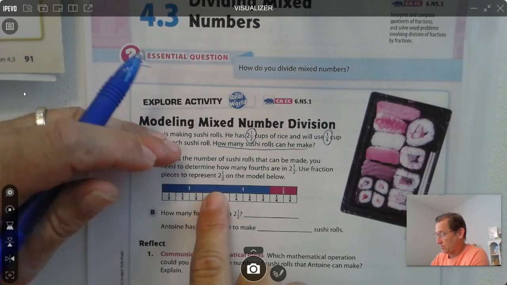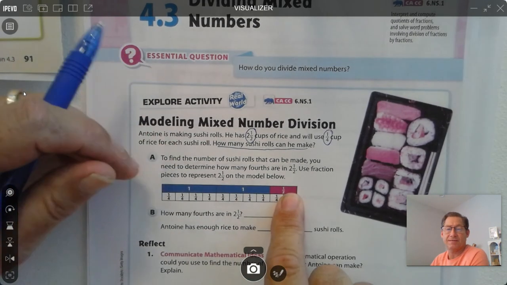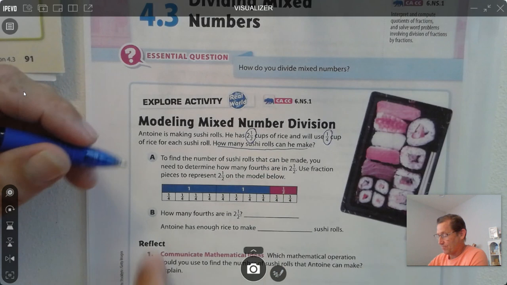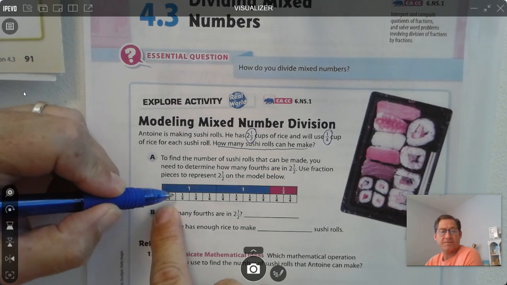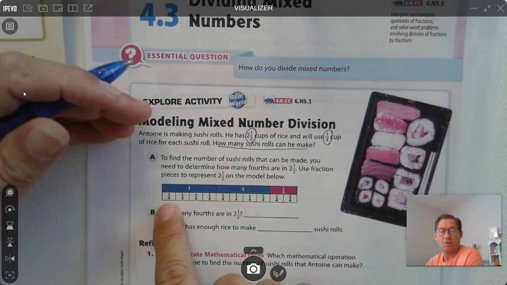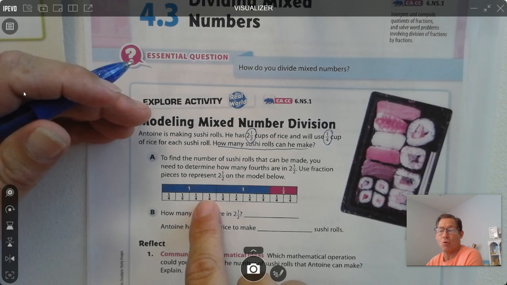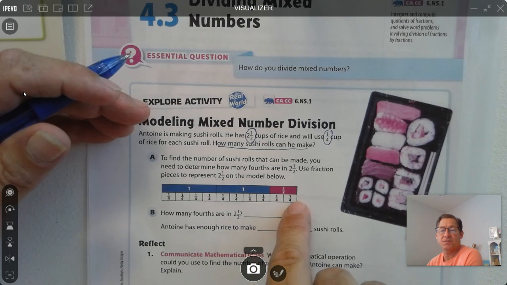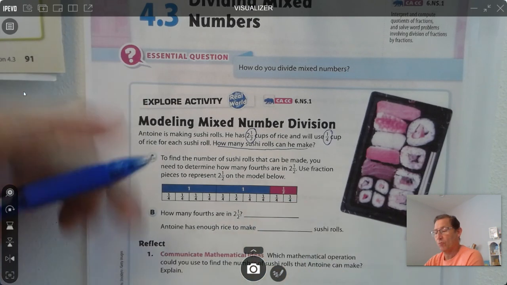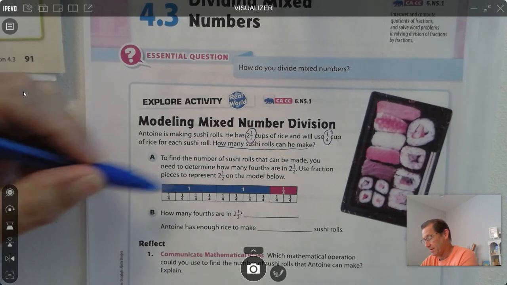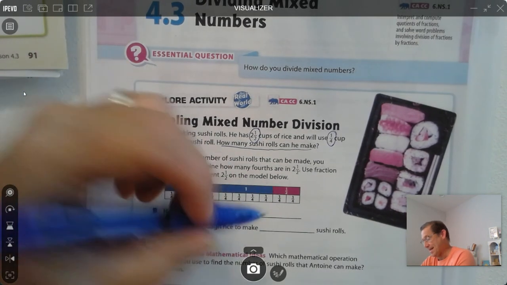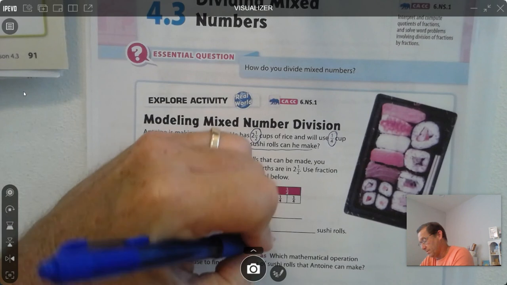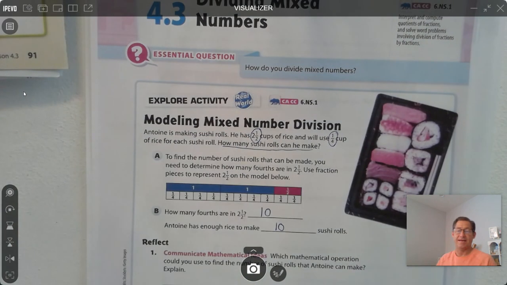Okay, so we have 2.5. That's the number of cups of rice he has. And we're going to break each of these into fourths. Well, we know that there's 4/4 in every whole. So we have 4/4, 4/4, and then 1/2 is made up of 2/4. So how many fourths are in 2.5? 2, 4, 6, 8, 10. So we can make 10 sushi rolls.